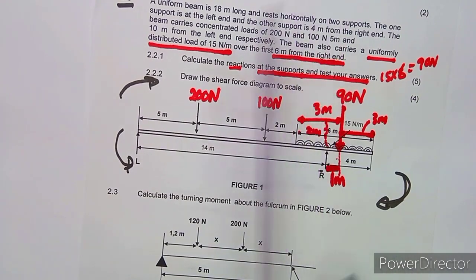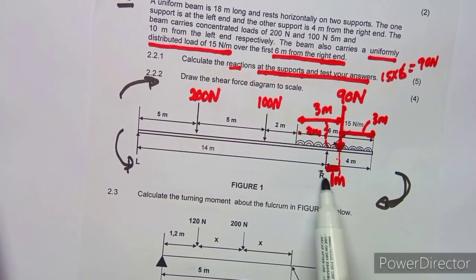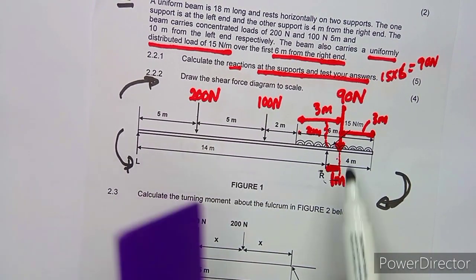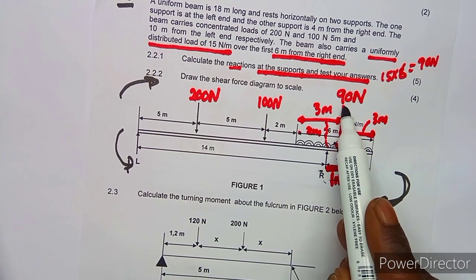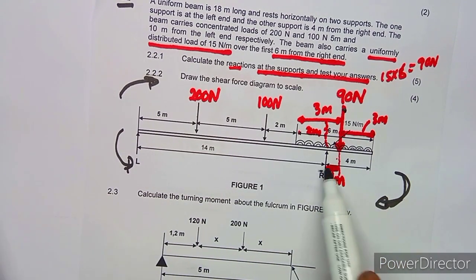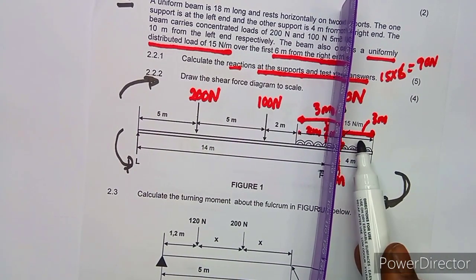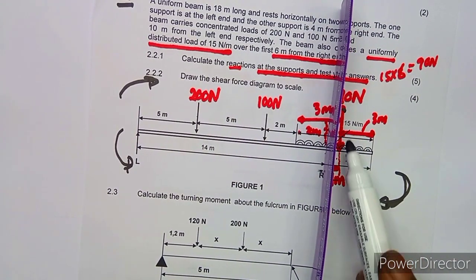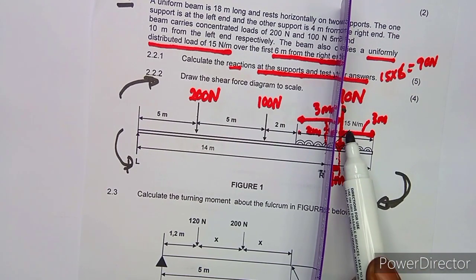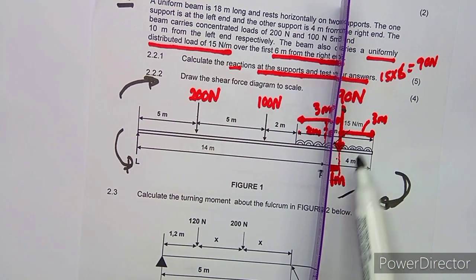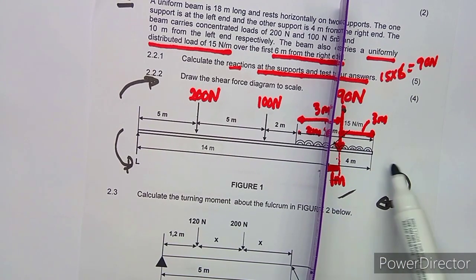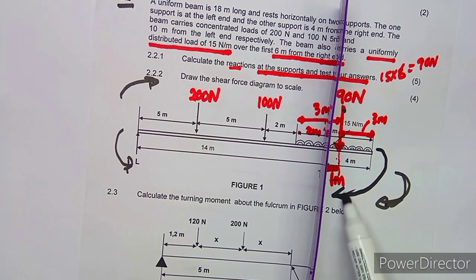But I want you to cross-check because, guys, this is your R here. And we say there's a distance of 1 meter between this 90 and R. So which means this is on the other side of R. So take note about this one. Let's take how this force is going to move. This is going to move this direction, from 90 back to R, this way.